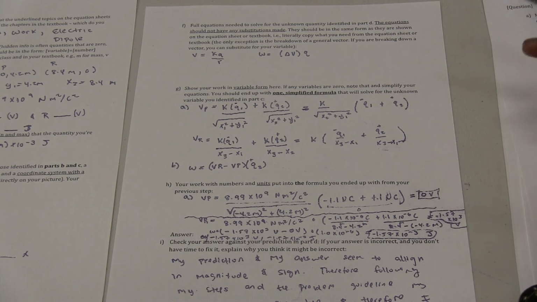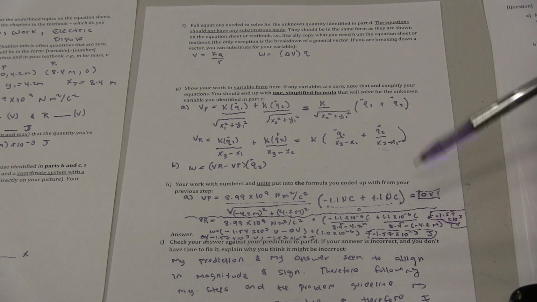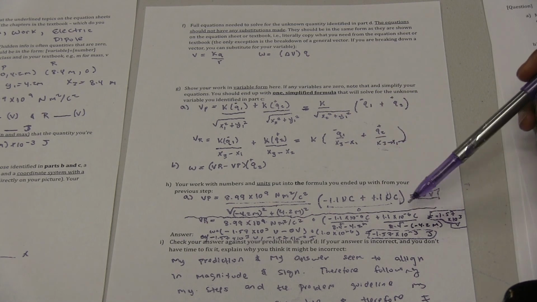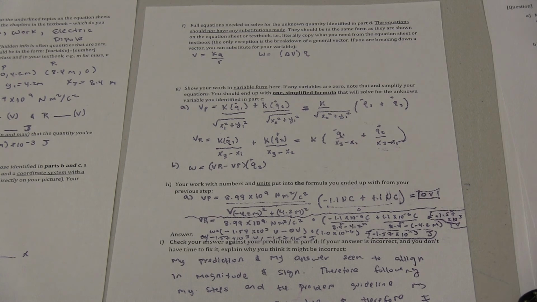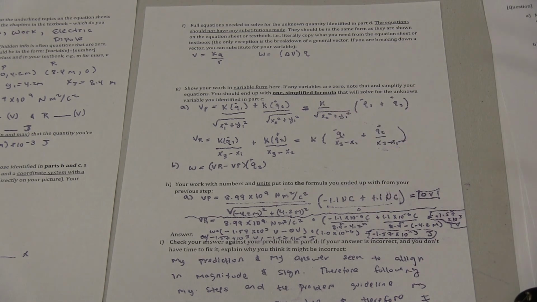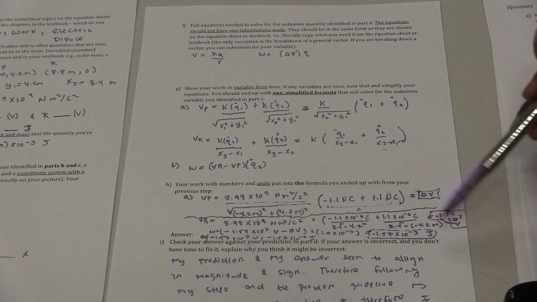Those little reminders can be very helpful. And another thing is after you get this, you just plug and chug and put it in your calculator with all your units involved, and that's how you will get your answer.